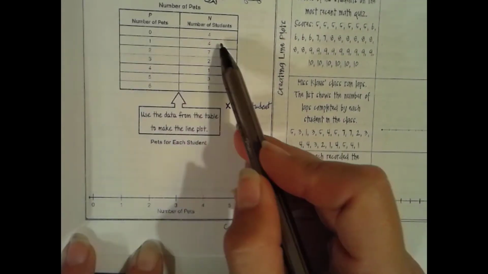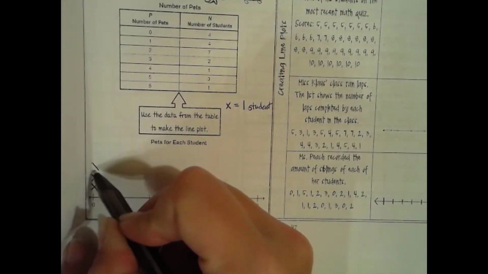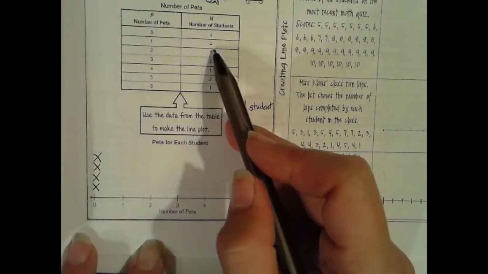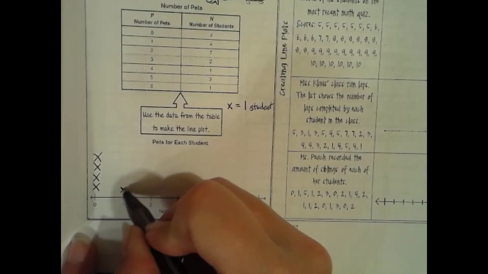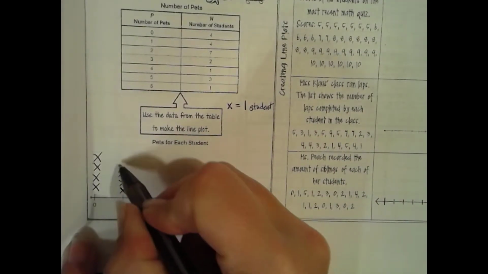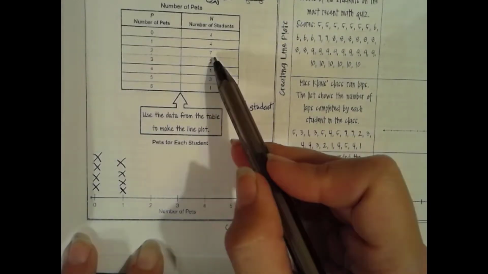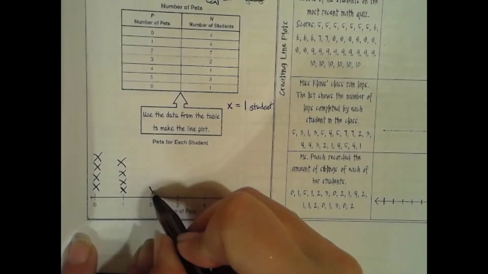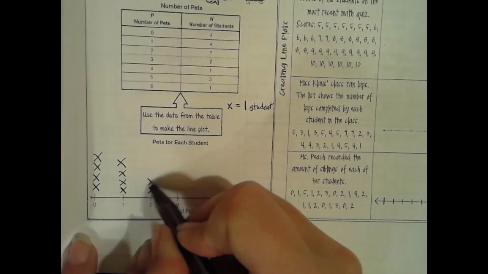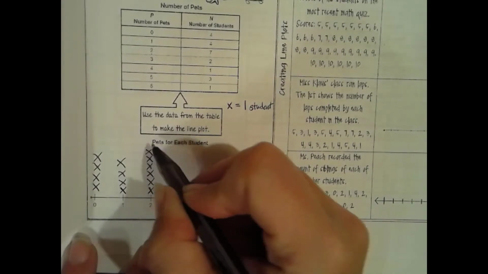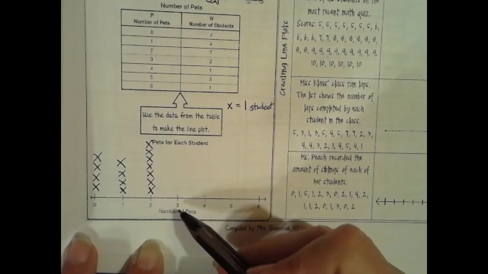So 0 pets, we have 4 students. So we need 4 X's to represent those 4 students. 1 pet, 4 students. So we need 4 X's to represent the 4 students. 2 pets, there are 7. So we need 7 X's. 1, 2, 3, 4, 5, 6, 7.